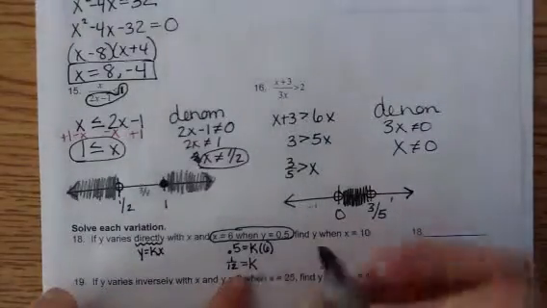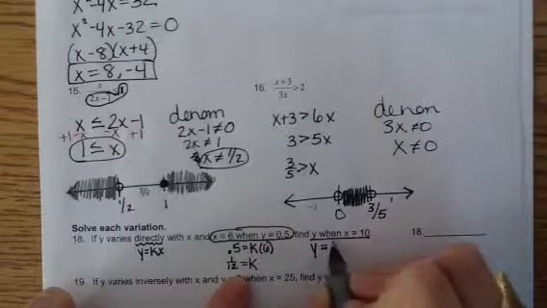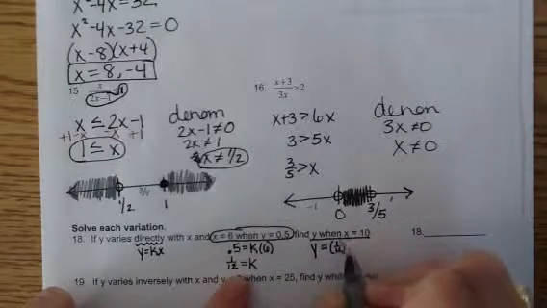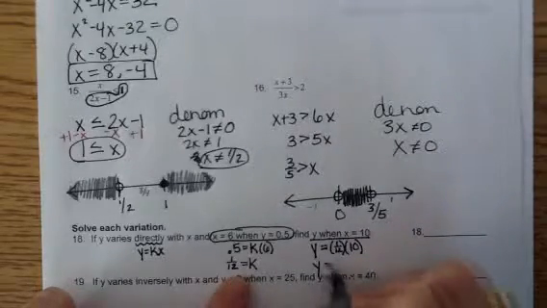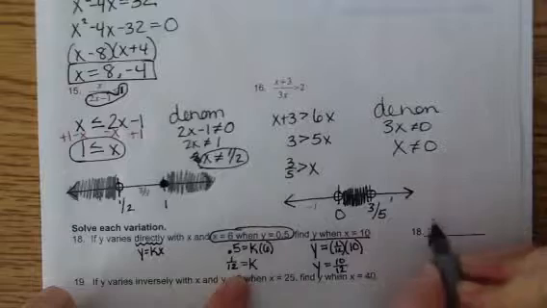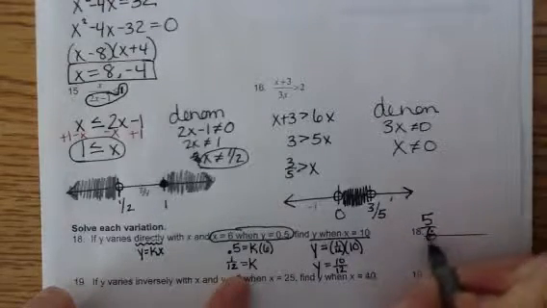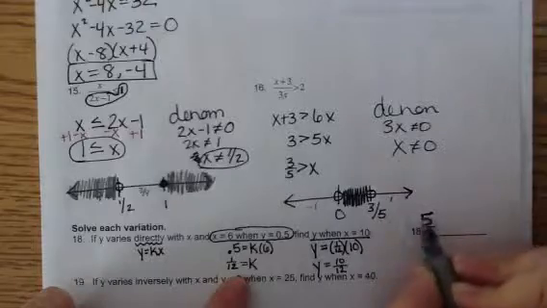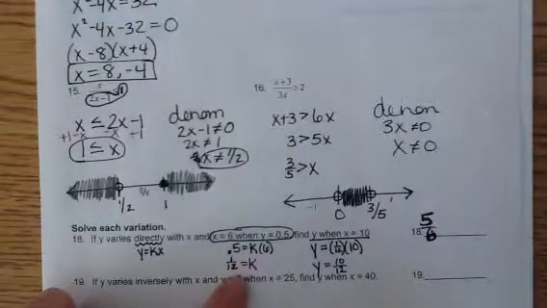Once we find that, we're going to use k to do this next part. It says find y. I just figured out what k is, and x is 10. So y equals 10/12, which we know reduces to 5/6. So y is 5/6.